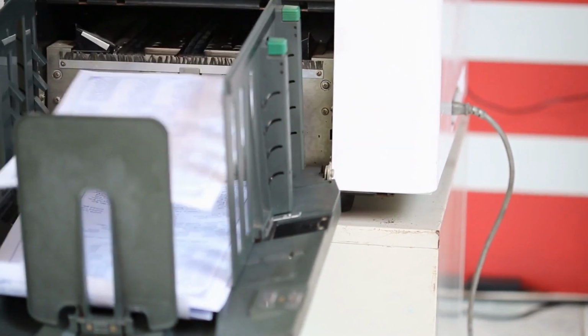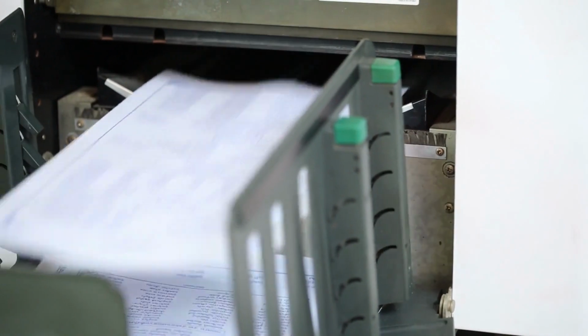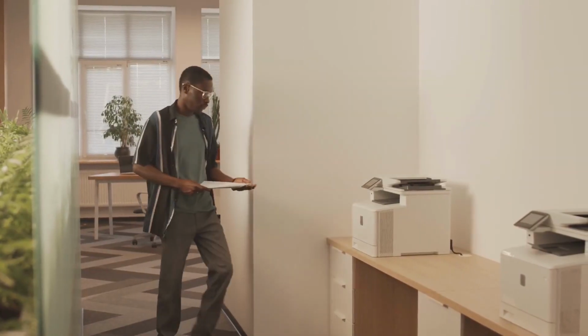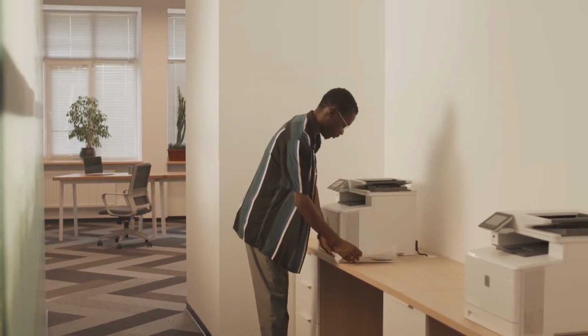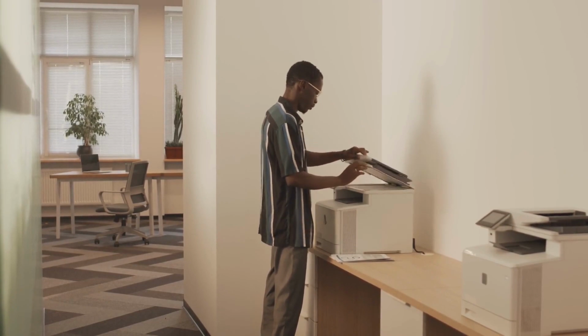You are probably familiar with the operation of a photocopying machine. When you need several copies of your documents, it works as a middleman. The photocopying machine, despite its tremendous technological capabilities, nevertheless requires human intervention to operate.